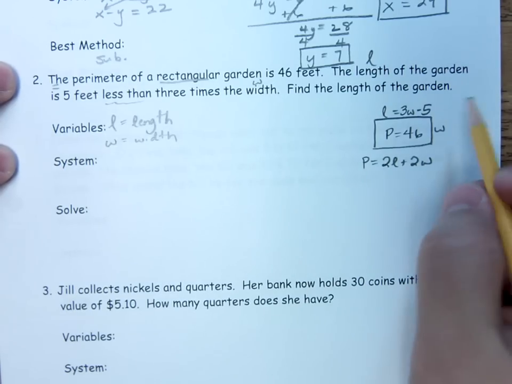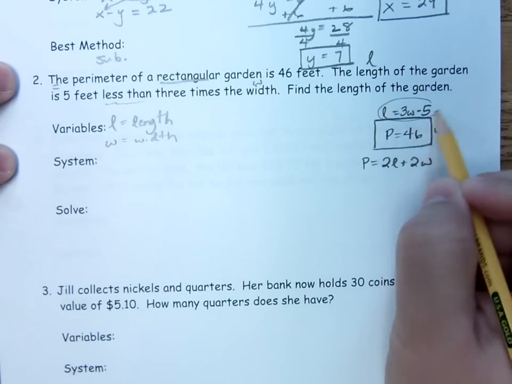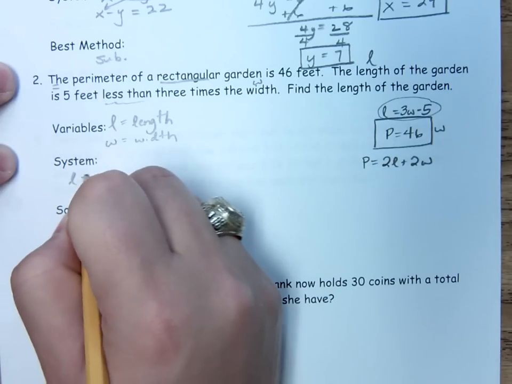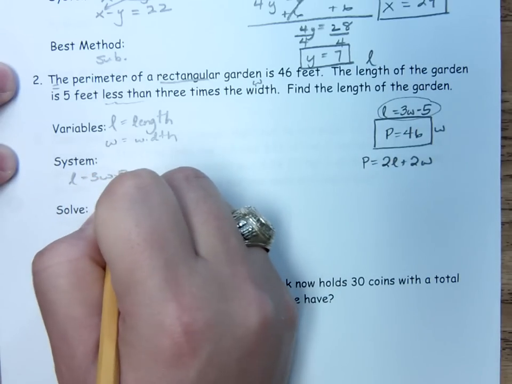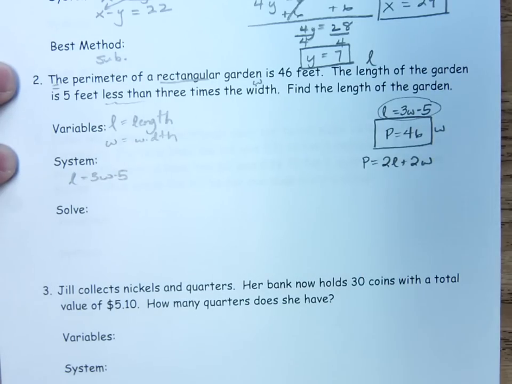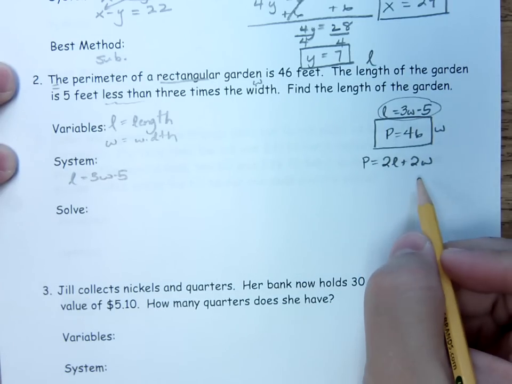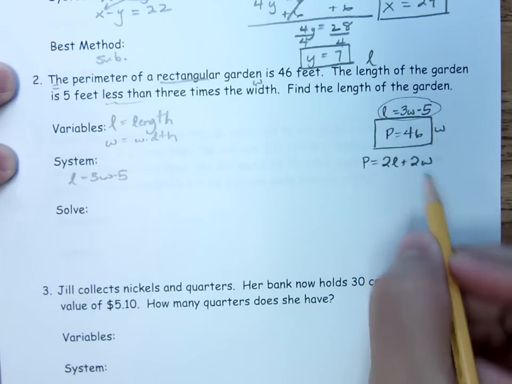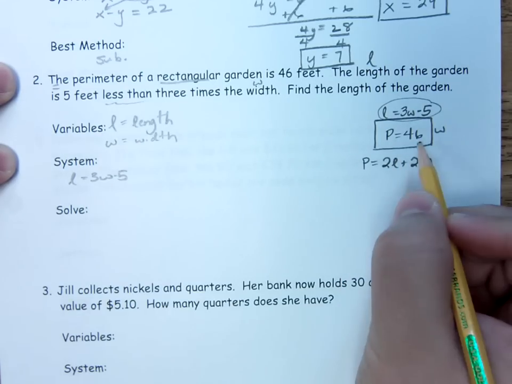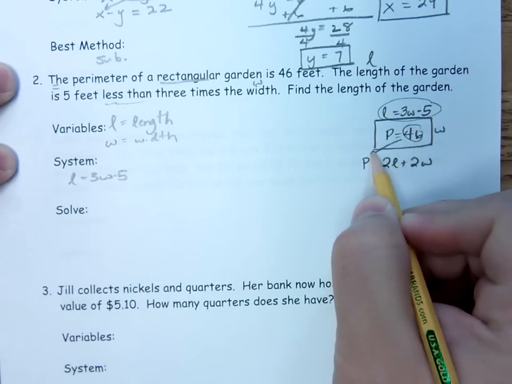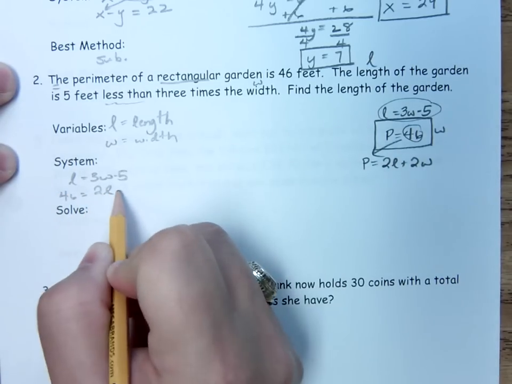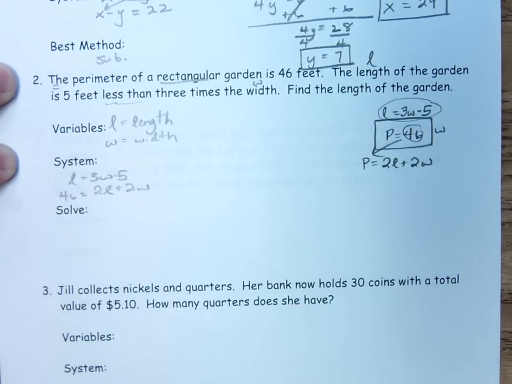Right here we have one equation for our system. We need to have 2 or more equations. So here we have one: L equals 3W minus 5. And then on the next one, we have perimeter. We can fill that in. That 46 can go right here where this P is, and you have 46 equals 2L plus 2W.